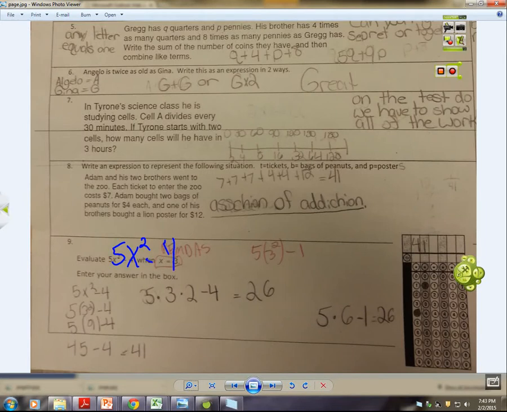Right. And then 5 times 3 squared minus 4. And 5 times 9 minus 4.